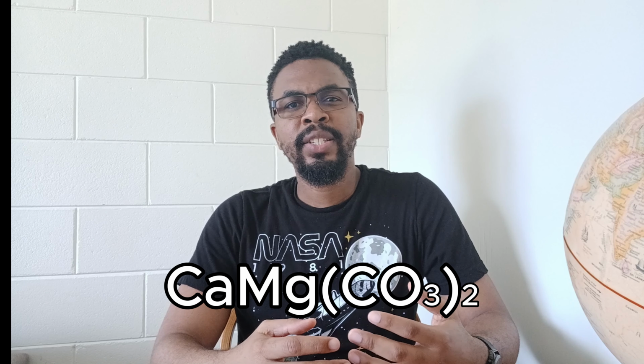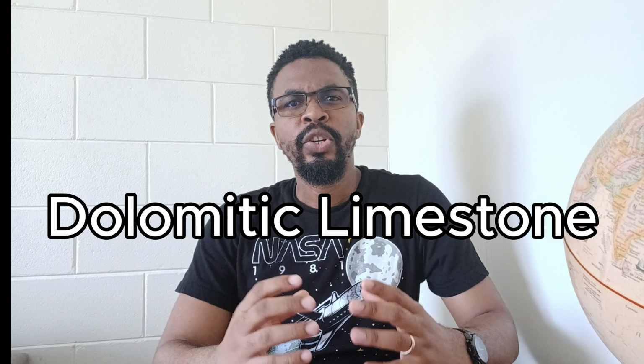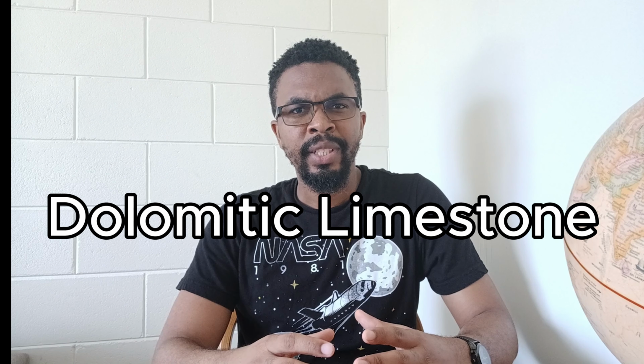In addition to calcite and aragonite, there is also dolomite. Dolomite is kind of like calcite, but there is magnesium in the equation, so it is considered a calcium magnesium carbonate. I must note here that there is dolomite in Jamaica, but most localities in the island are not a full-blown dolomite, but something called dolomitic limestone. I will get into that in future videos.